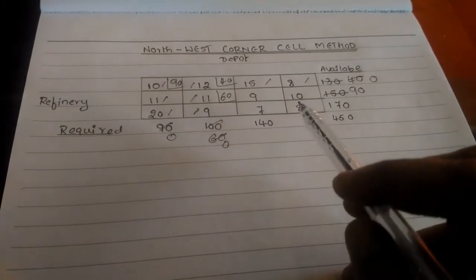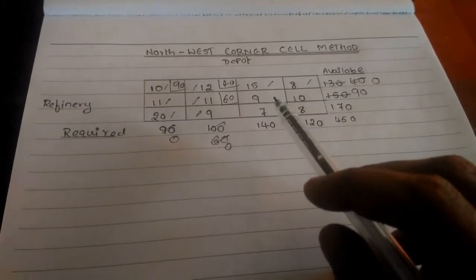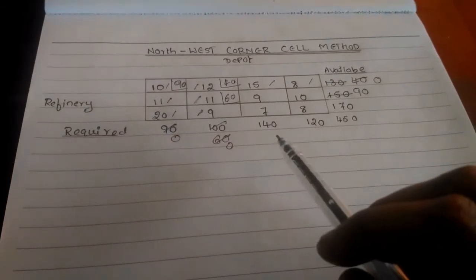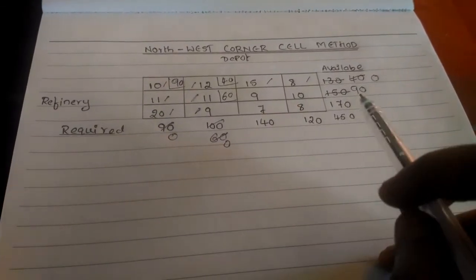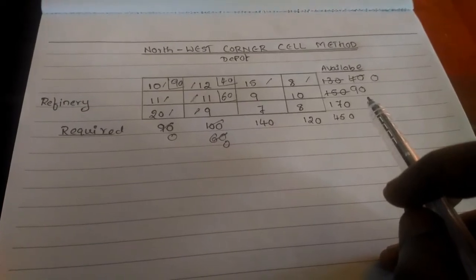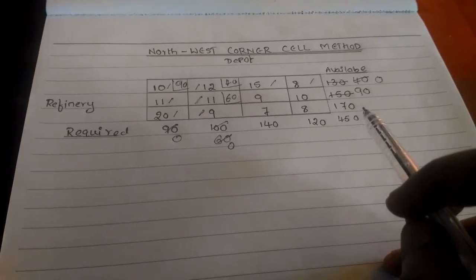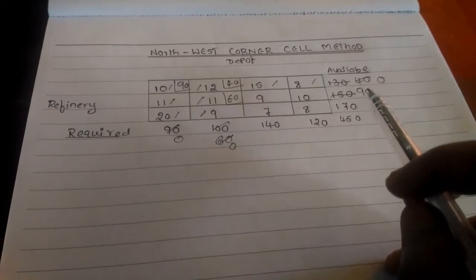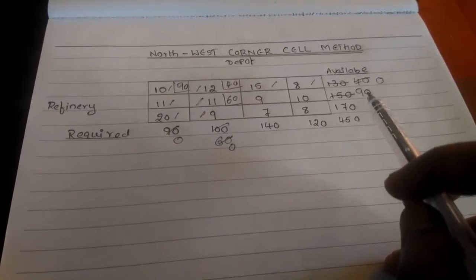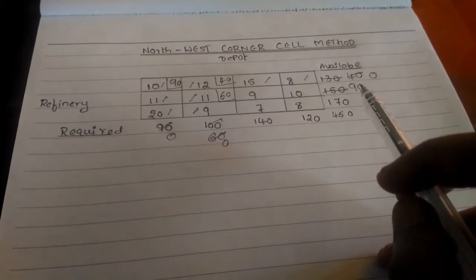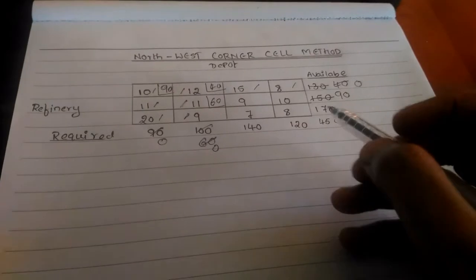Now for this new matrix, the northwest corner cell would be the firstmost cell that carries the value 9, and the demand for this is 140, but the availability for this is 90. As I already told, we cannot jump to the other supplier. Although the availability is less, we first cross that path and then take the next path that leads to the next supplier.